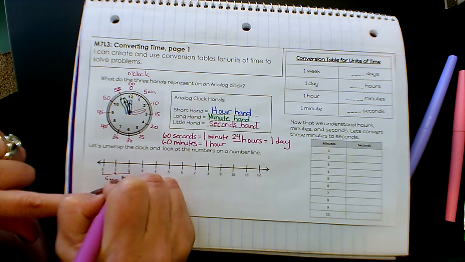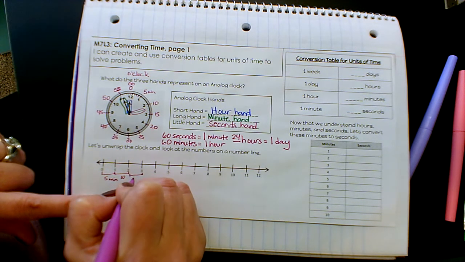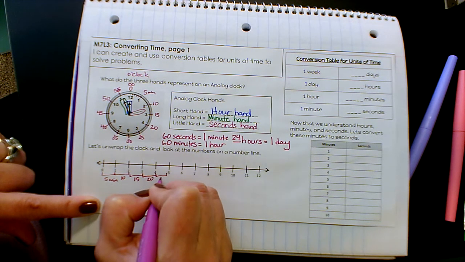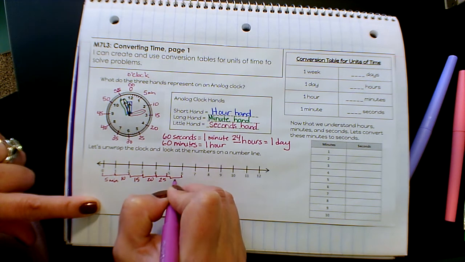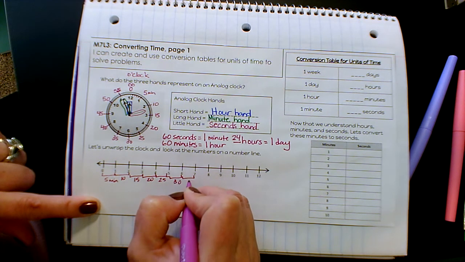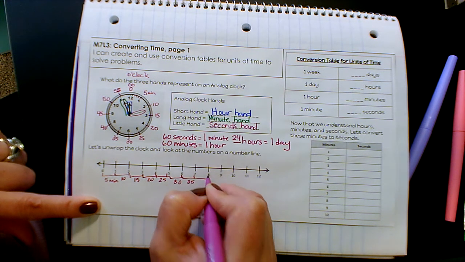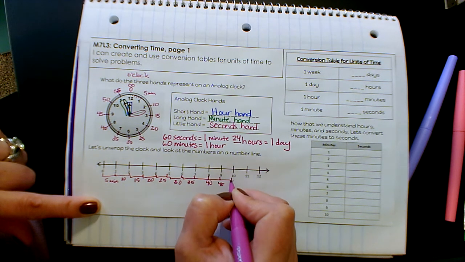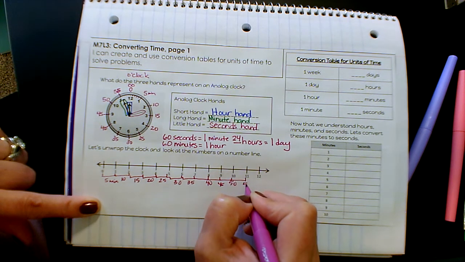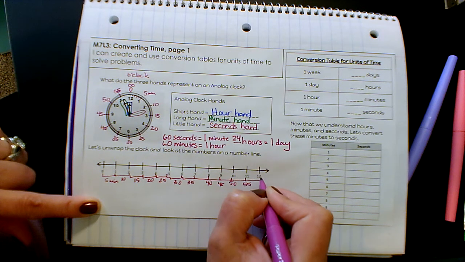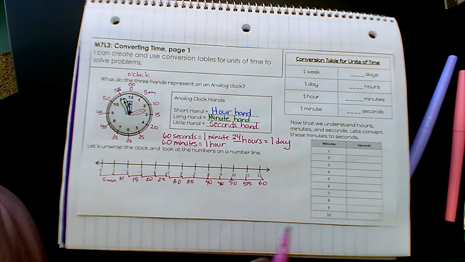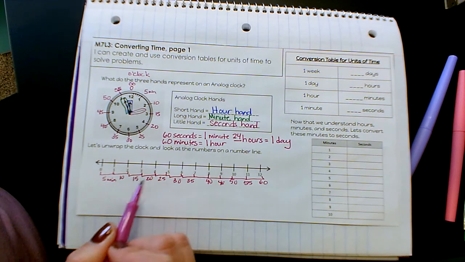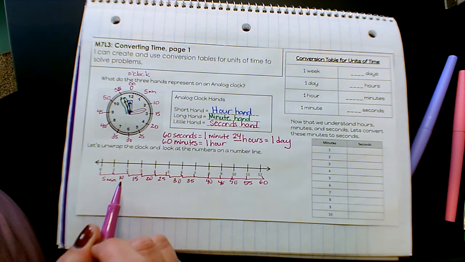Okay, so I got 10, 15, 20, 25, 30, 35, 40, 45, 50, 55, and then 60 when I get to that 12, right? So, it says there are 60 minutes to make 1 hour.